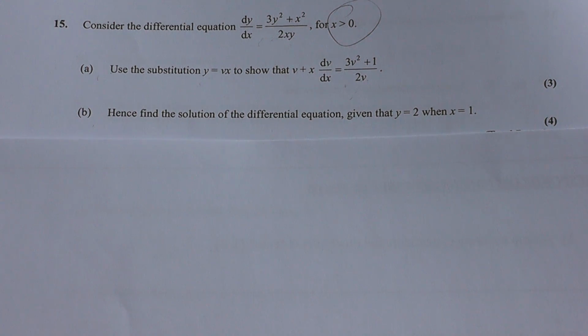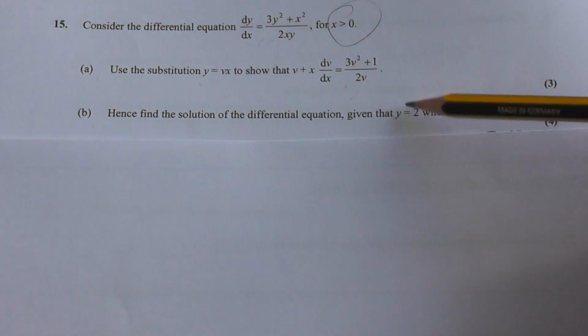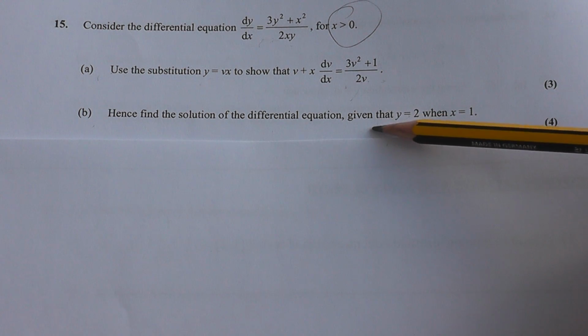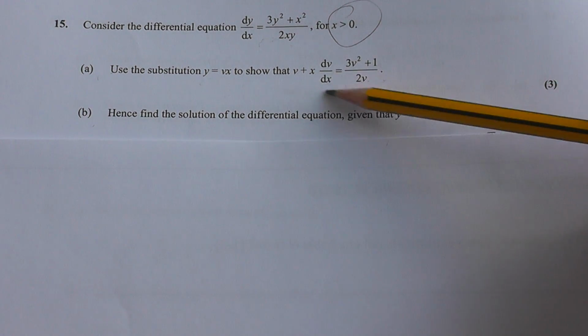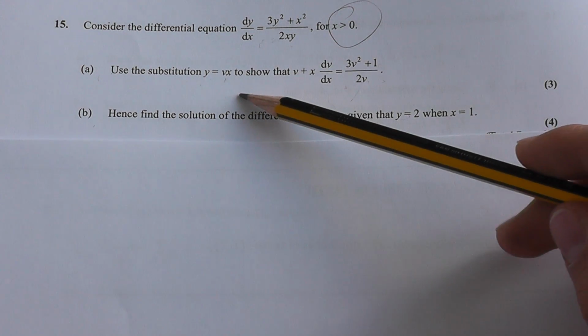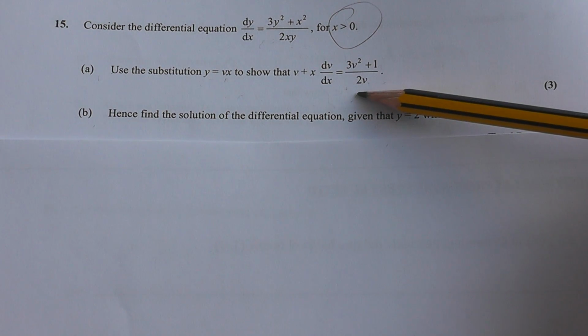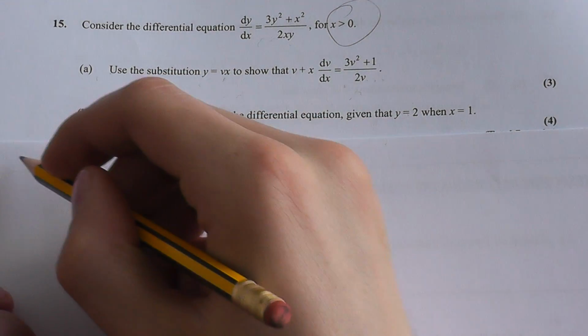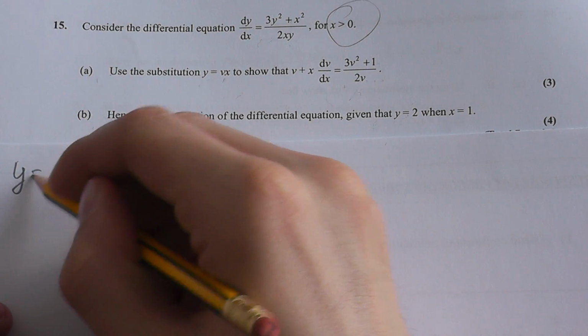We're given a differential equation and we must ultimately solve it. But they're giving us a two-step problem here. They're sort of guiding us in. They're saying use this substitution, which tells us that we're dealing with homogeneous equations, to show this. So let's use this substitution. How do we use homogeneous equations?